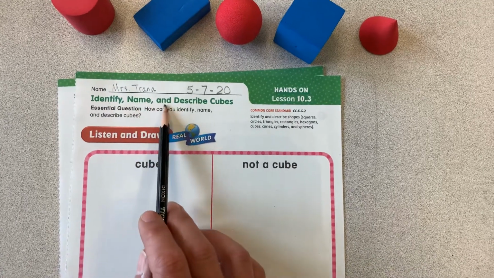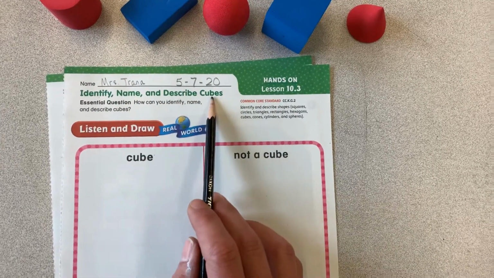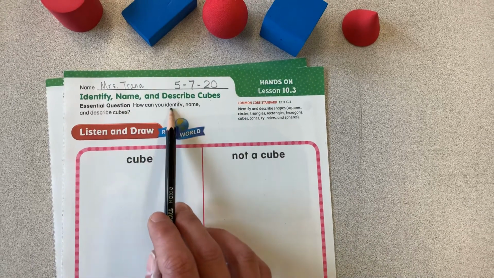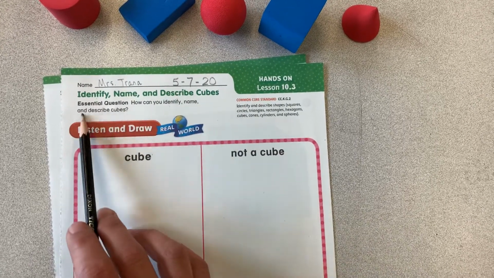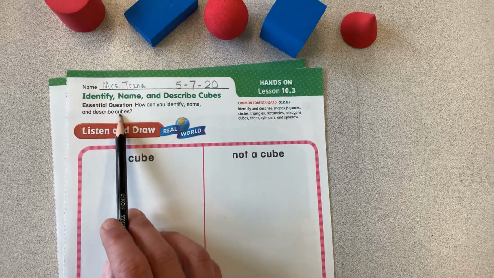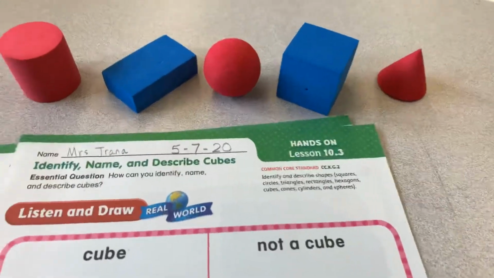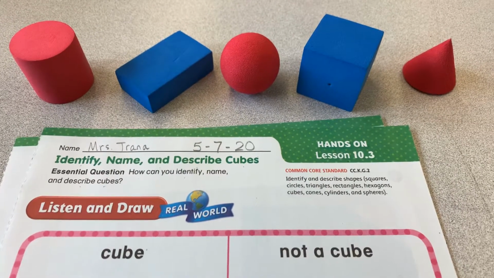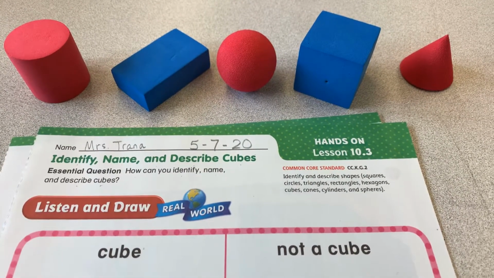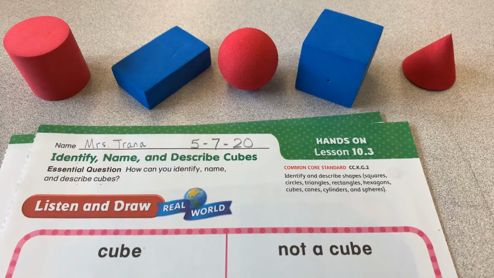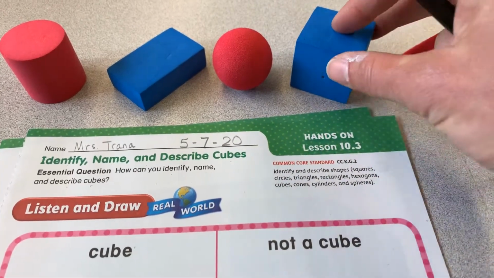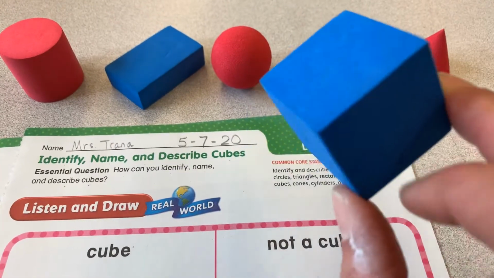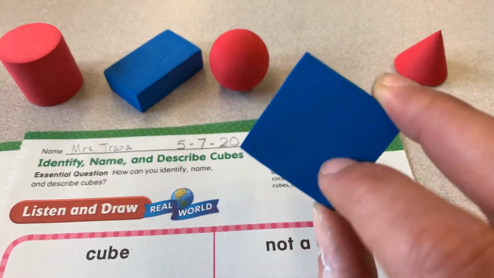Identify, name, and describe cubes. Essential question. How can you identify, name, and describe cubes? Which 3D form, friends, is a cube? Did you point to this one here? If you did, you're right. Describe a cube to me. I'm listening.